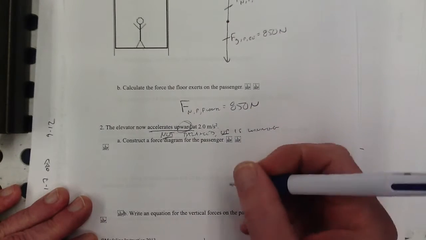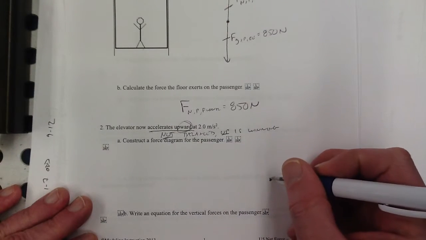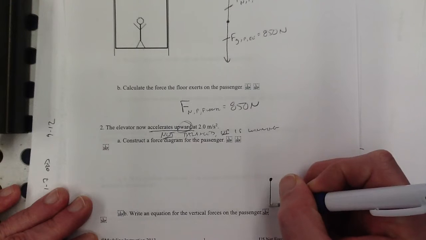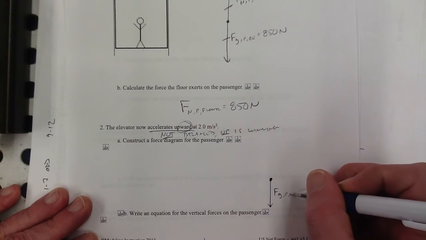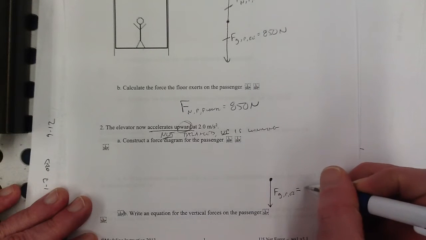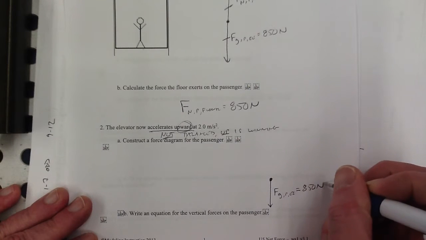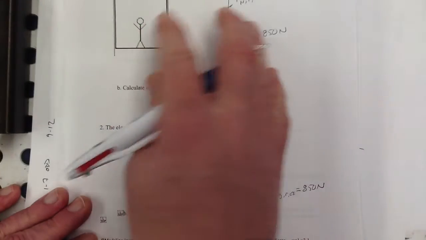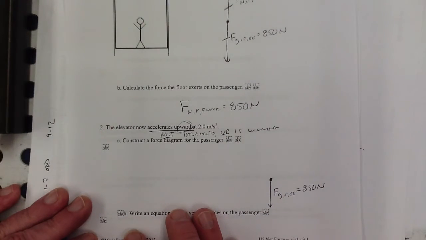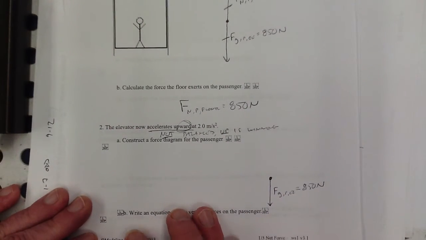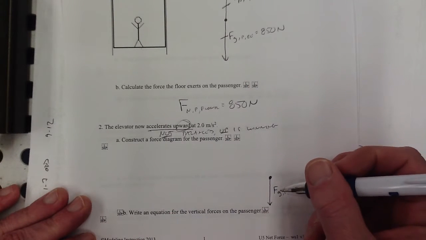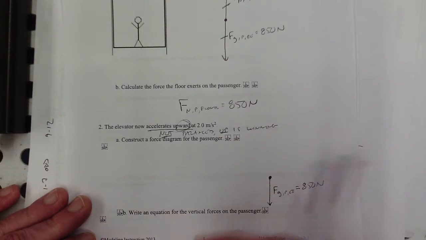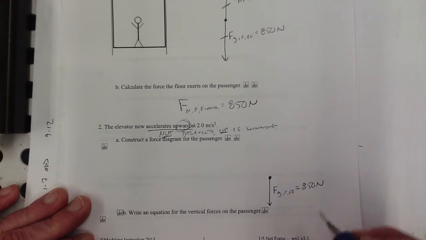Well, you know what? Here's the thing about gravity, in case you haven't been picking up on this. Gravity don't care. It's still 850 newtons. Doesn't matter whether you're in an elevator or sitting at a desk at school, lying in your bed, kicking back on a lawn chair on the beach. I guess that's a beach chair if it's on the beach. The lawn chair on your lawn. Whatever, force of gravity on you is the same.